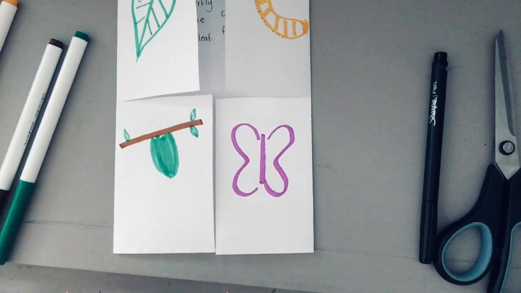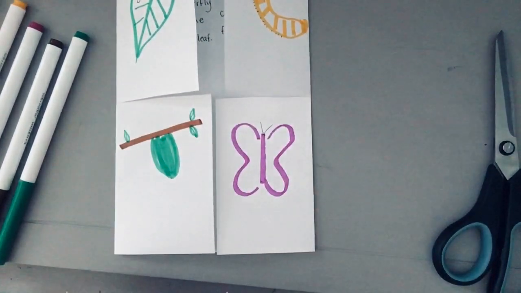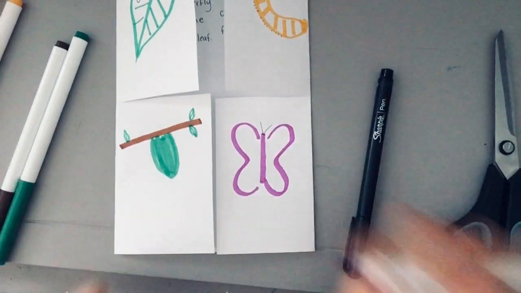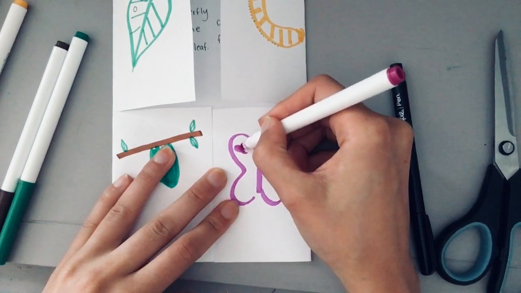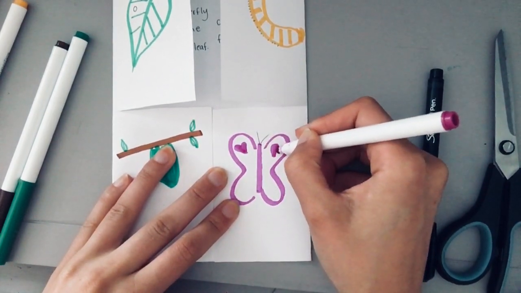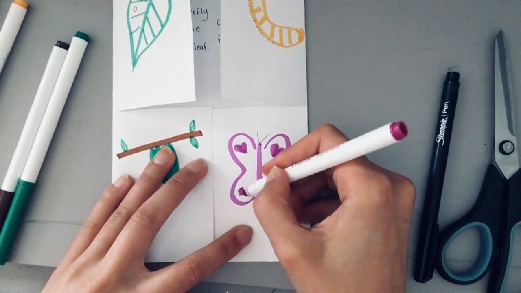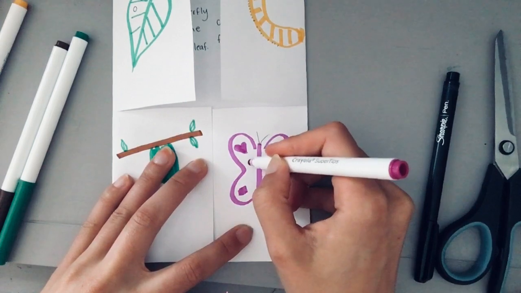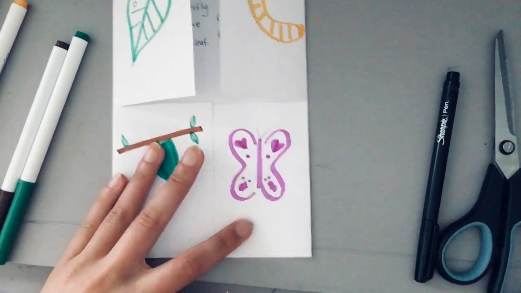I'm making one line in the middle, and then I'm going to give it antennae, and actually I'm going to give my butterfly hearts on its wings. Again, design your own butterfly. It does not have to be like mine. I'm going to give it some squiggles. Okay.